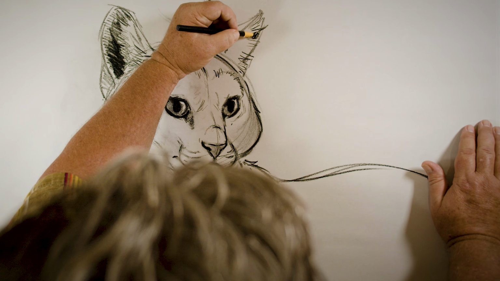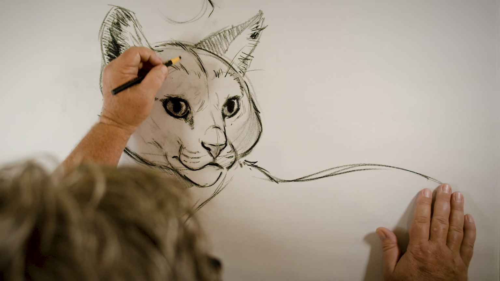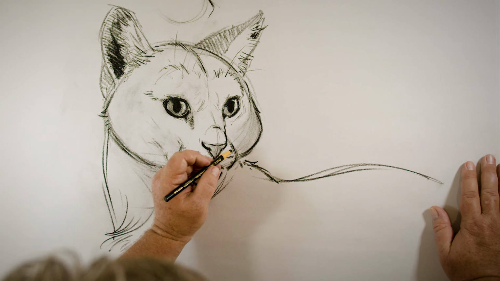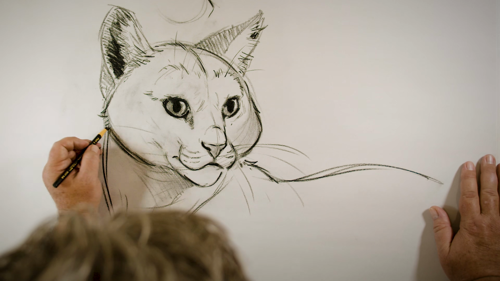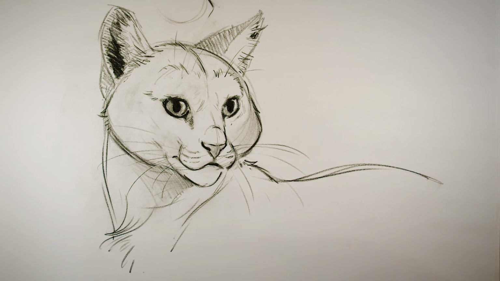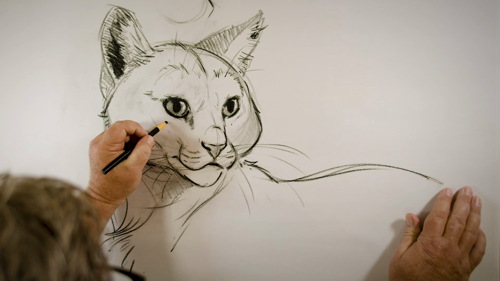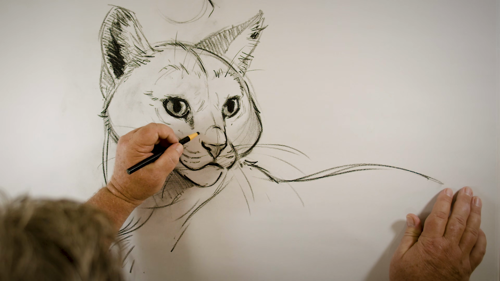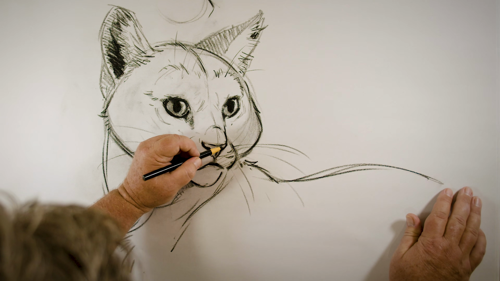And get some of that fur coming out of the ears there. Whiskers coming off the forehead. Whiskers there, coming off there. And there we go. There is our cat, our house cat portrait.